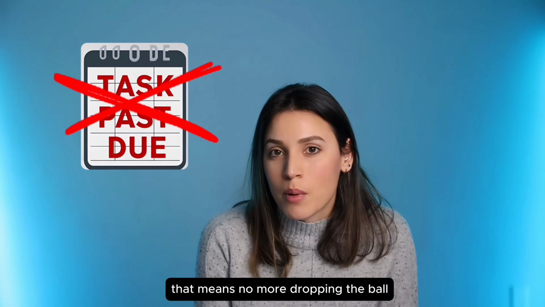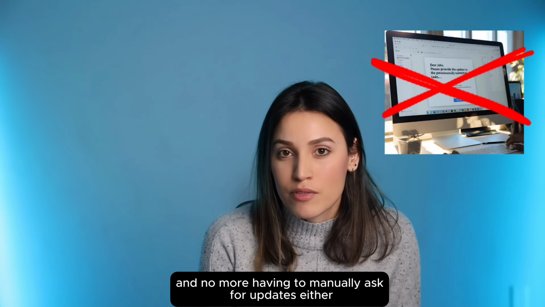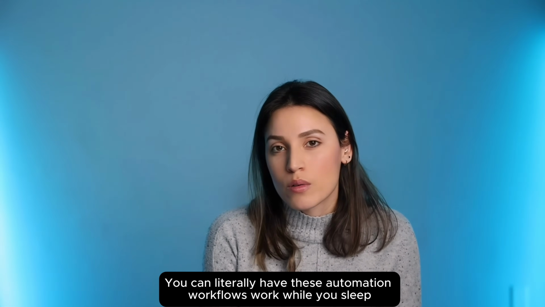That means no more dropping the ball because you forgot to send that email for approval, and no more having to manually ask for updates either. You can literally have these automation workflows work while you sleep.